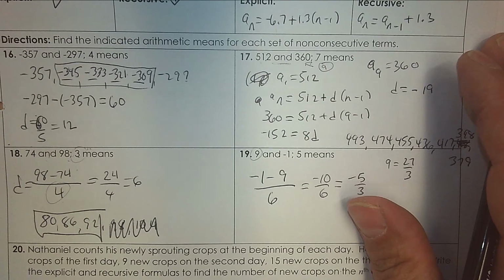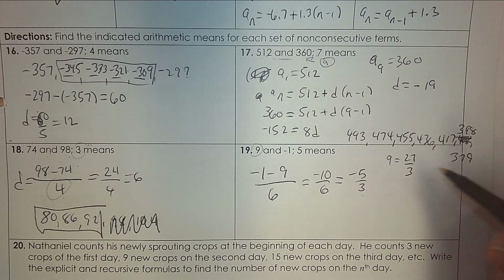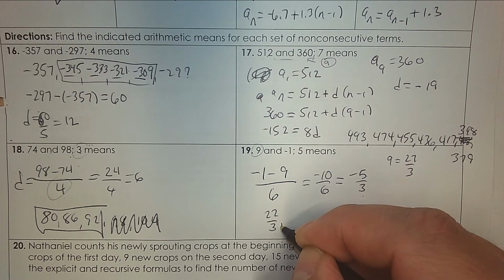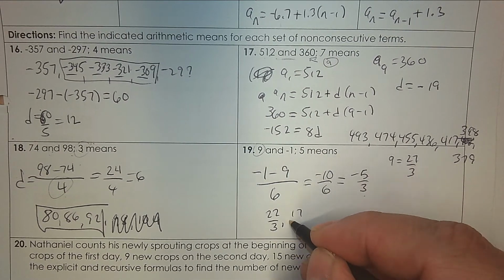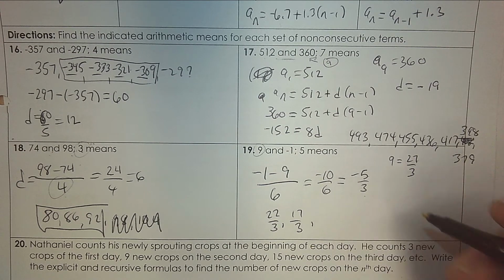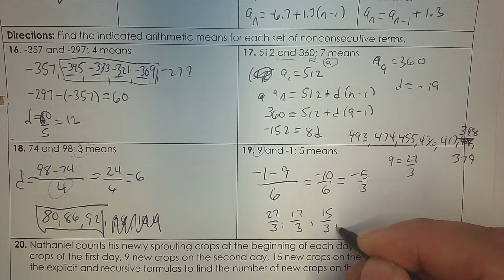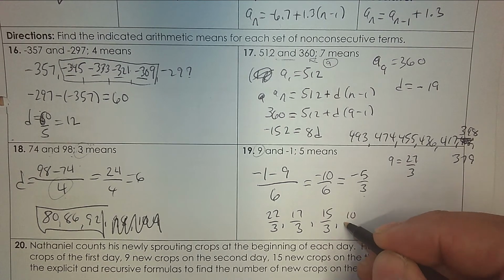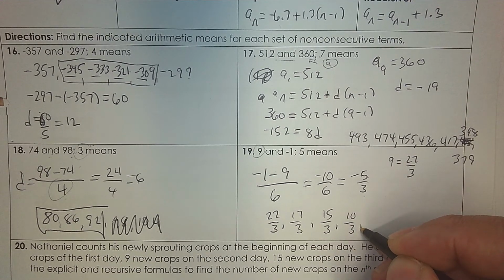So subtract. 27 take away 5 is 22. 22 take away 5 is 17. 17 take away 5. I'm not going to reduce it down because then I won't have common denominators. Take away 5, and take away 5.